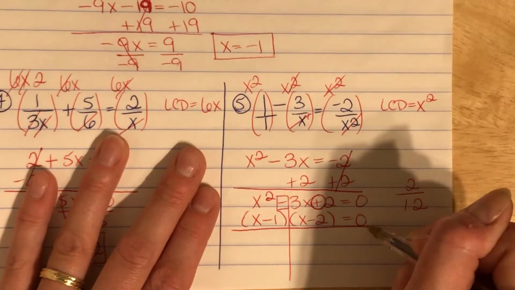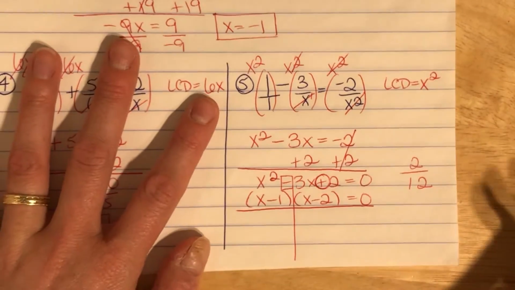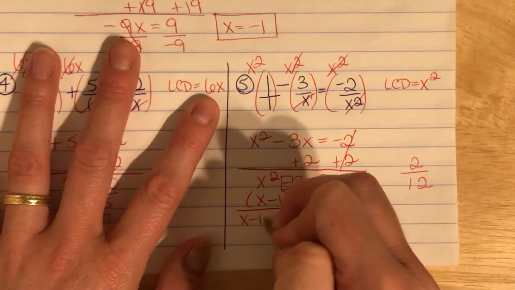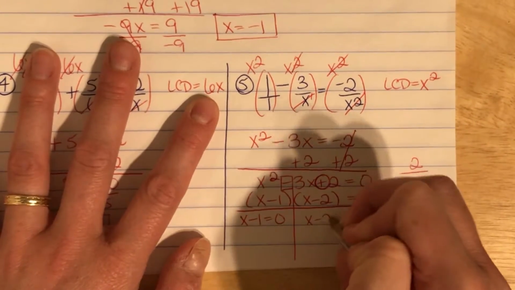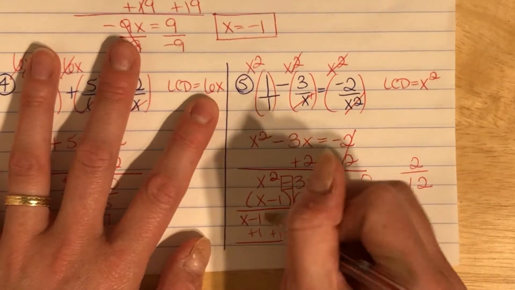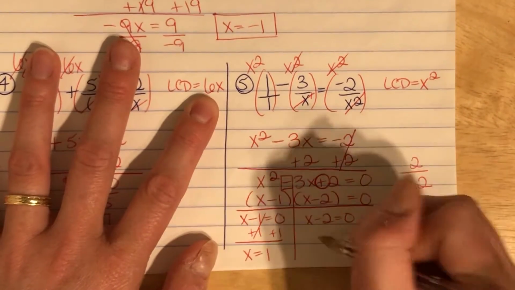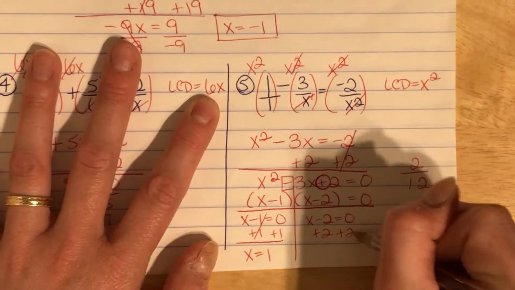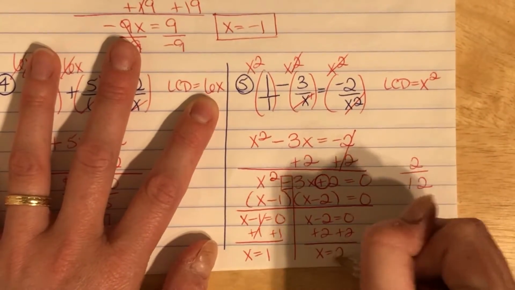So now I'm using my zero product property, so I set both factors equal to 0 and solve. Plus 1 plus 1. I get x equals 1. Plus 2 plus 2. X equals 2.